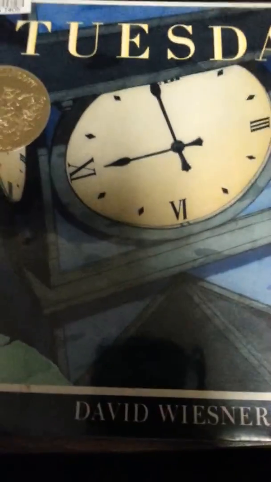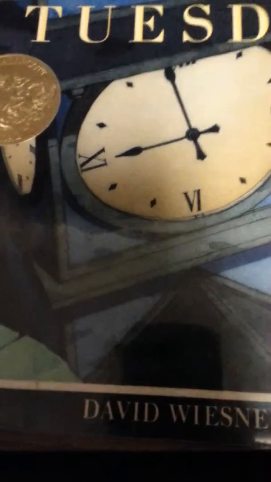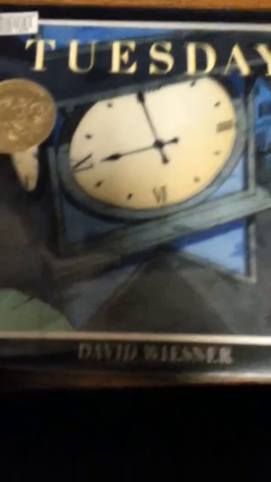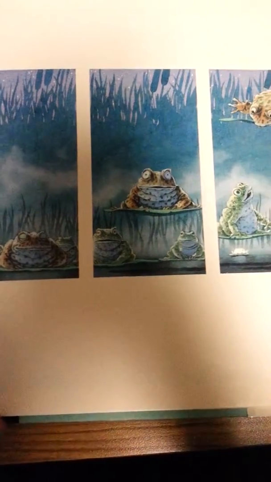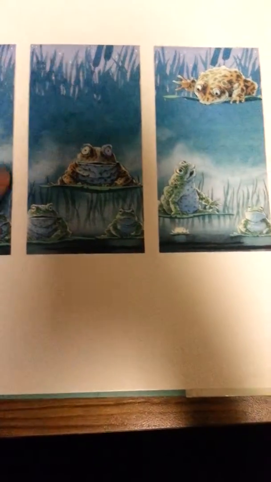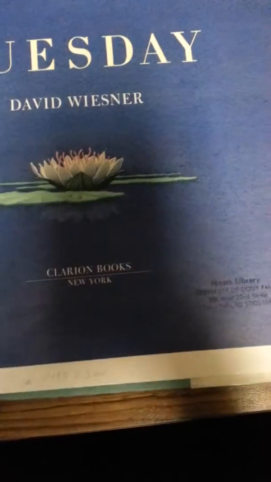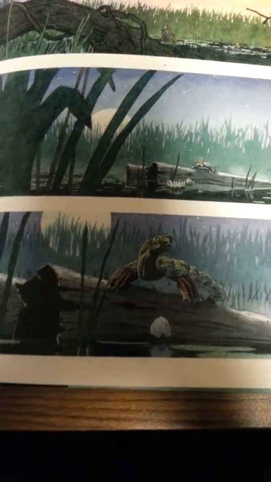And this technique is crafting tone with color. So the color choices impact the tone of the book. I chose the book Tuesday by David Wiesner. And this book just starts out as kind of a gloomy setting. And I would point out to my students that the color scheme is more of a cool color scheme, which is oftentimes shown as a mood or a tone that is a little bit more gloomy and depressing, kind of.